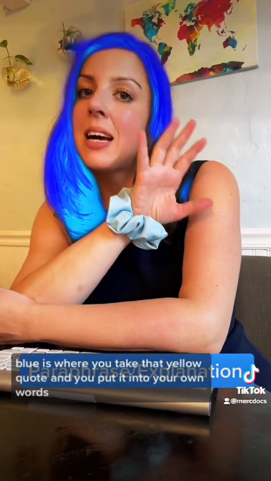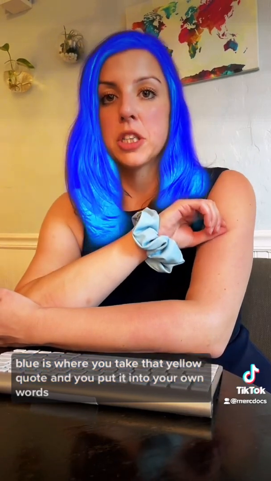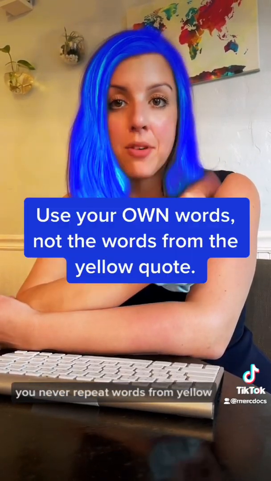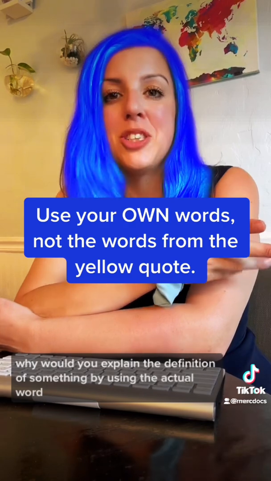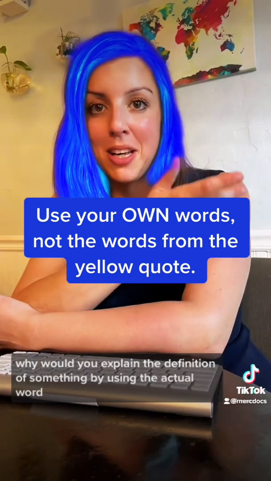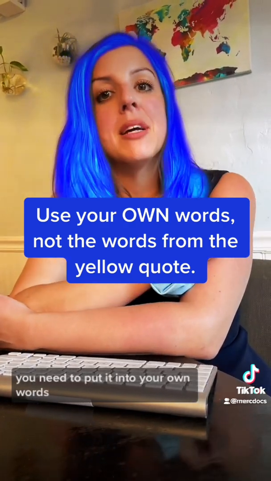Blue. Blue is your explanation. Blue is your paraphrase. Blue is where you take that yellow quote and you put it into your own words. Remember, in blue, you never repeat words from yellow. Why would you explain the definition of something by using the actual word? You need to put it into your own words.